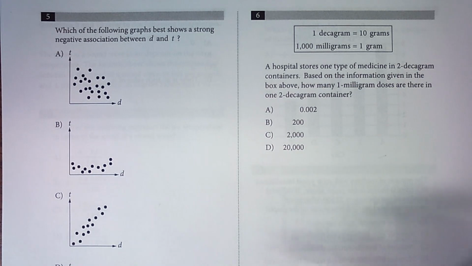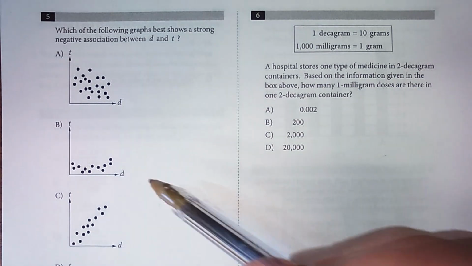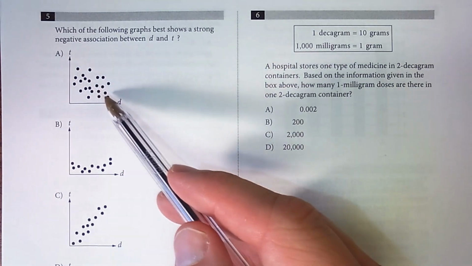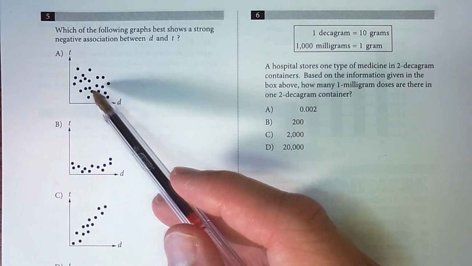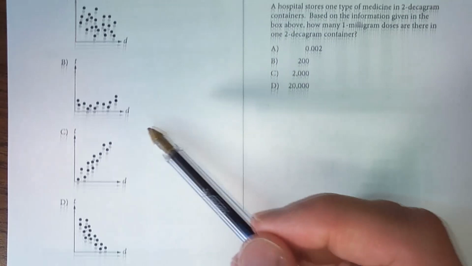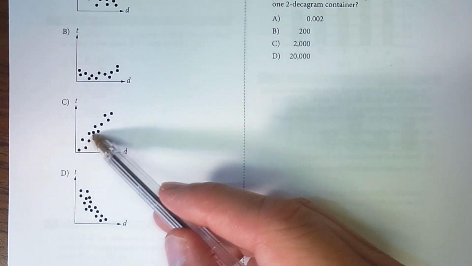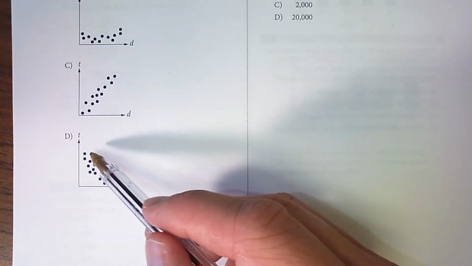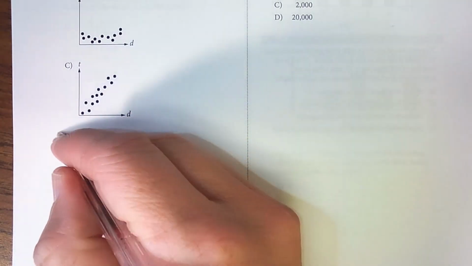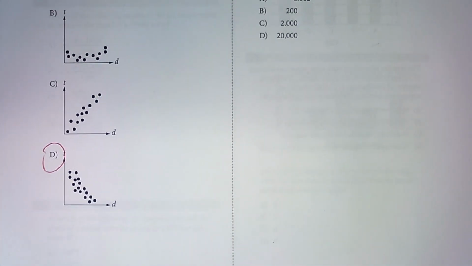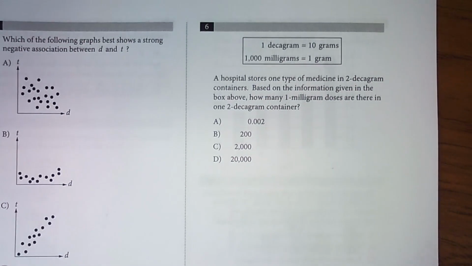Which of the following graphs best shows a strong negative association between D and T? This association appears to be negative, but the grouping isn't very tight, so I wouldn't call it strong. This one is not a negative association. This one is a very strong positive. Here we have negative, and it's a tight grouping. That is a very strong negative association.